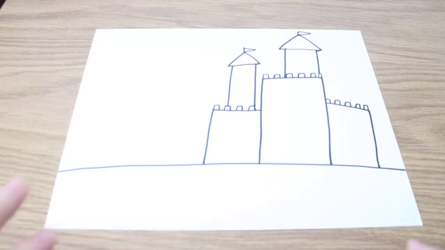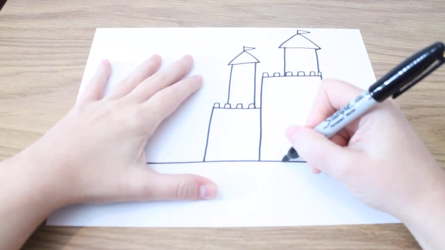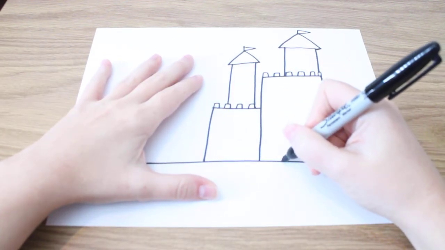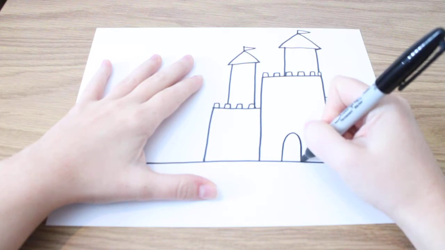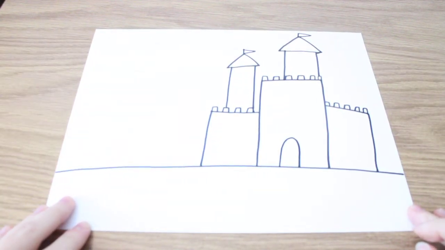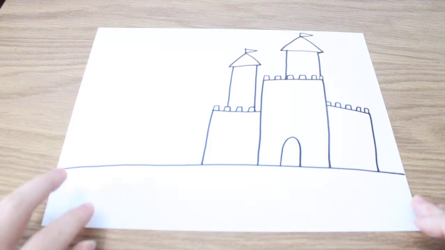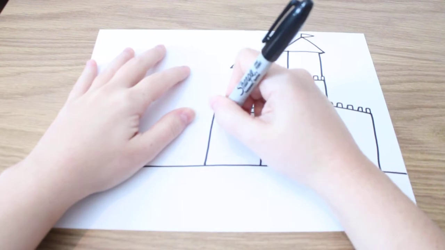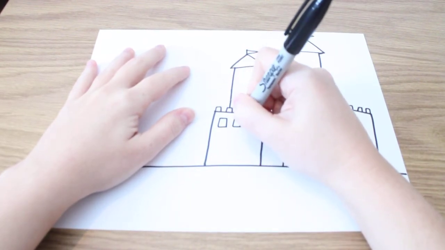Let's put some details. Put a door, so I'm going to put a curve, like an upside down U. And then however many squares you want for windows.